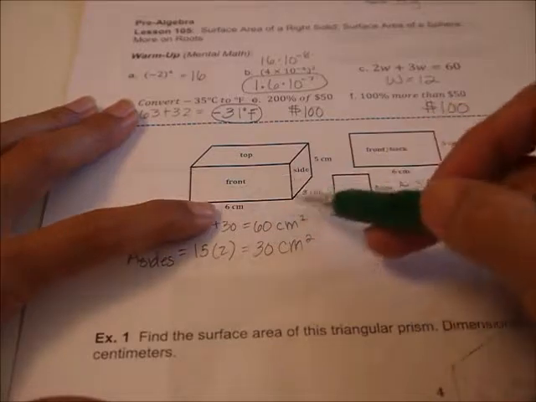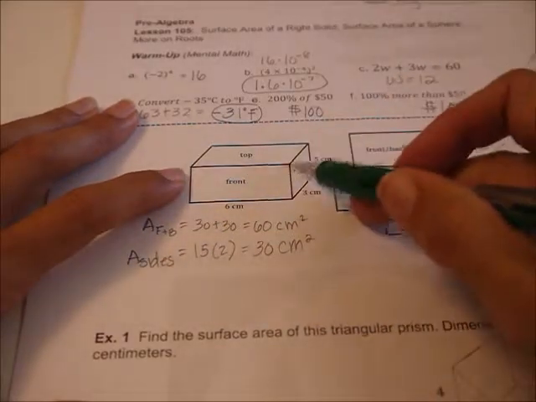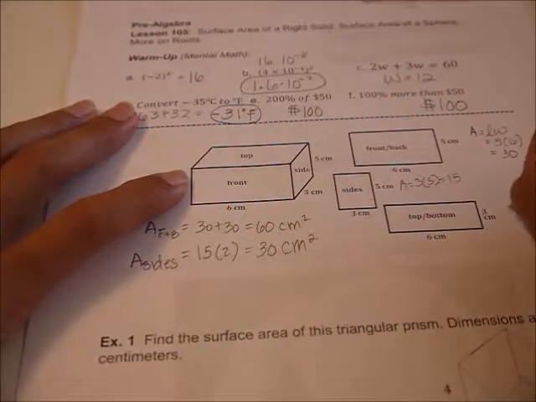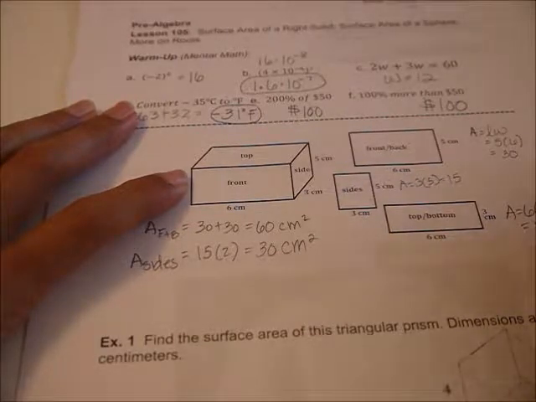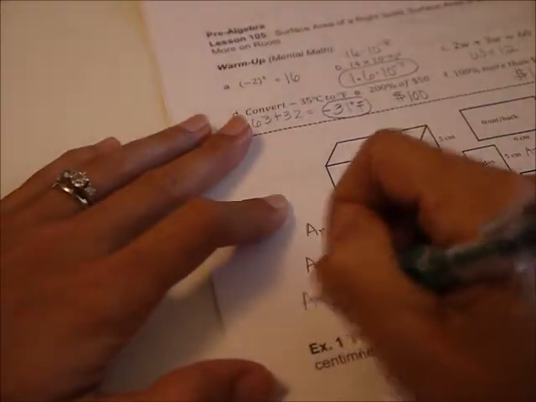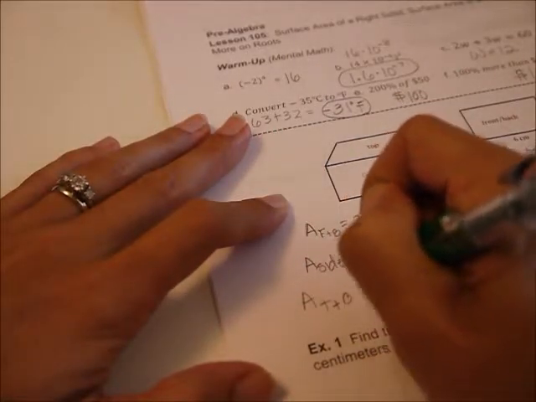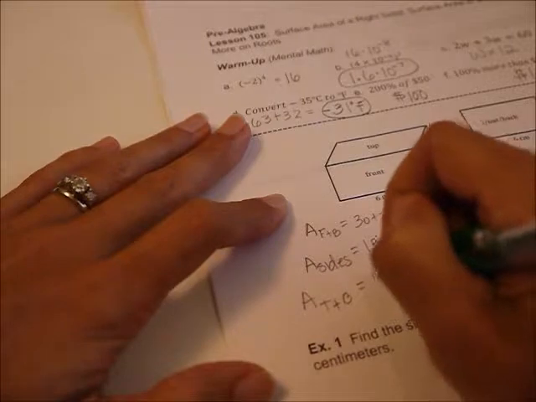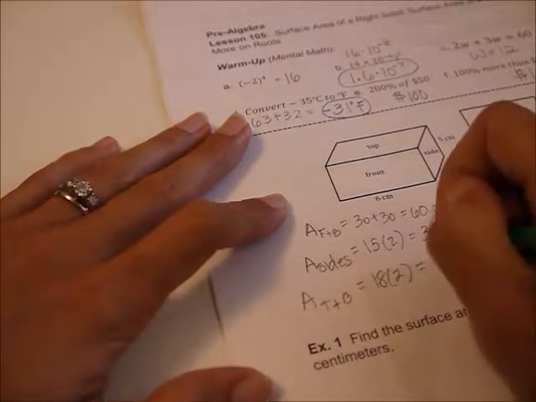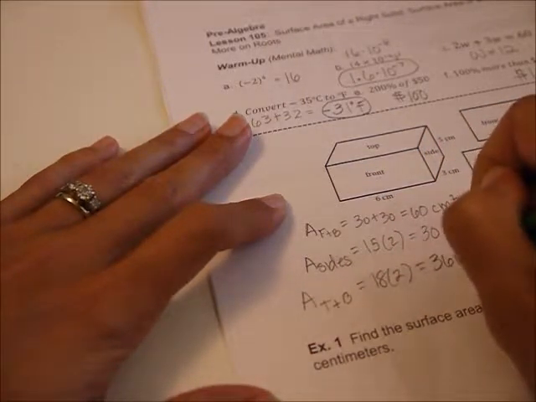Sometimes it's not written exactly where you need to see, but this rectangle is a 6 by 3. So area equals 6 by 3, and so that's 18, okay? So area of the top and bottom equals 18 times 2, which is 36 centimeters squared.